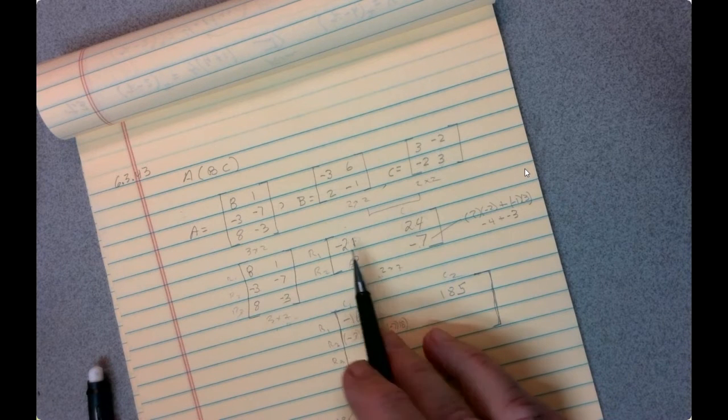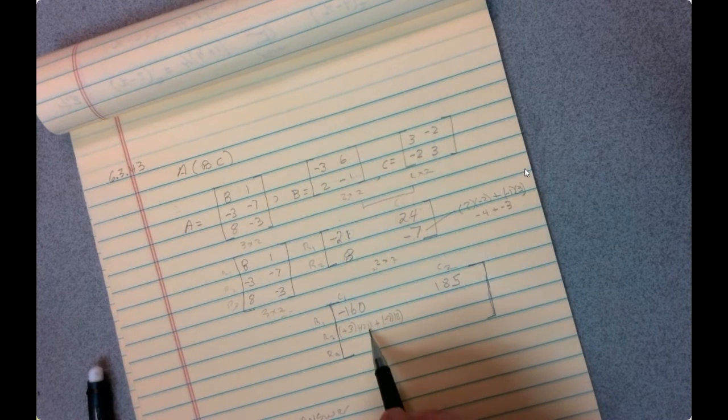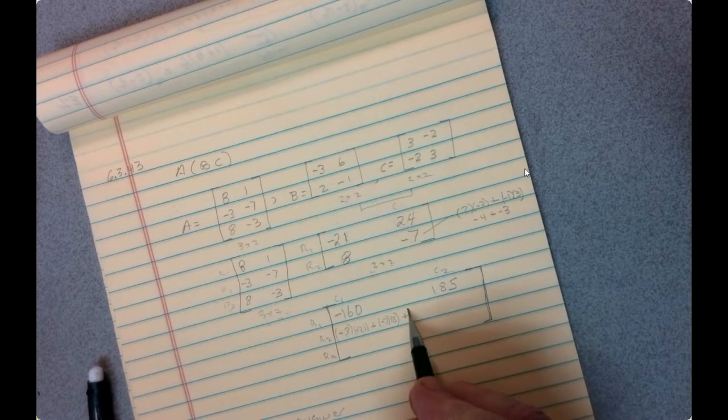Minus 3 times that is plus 63. I'm sorry, minus times minus, that's plus 63. Plus 63 minus 56. So plus 63 here, plus 63 minus 56 is going to be a what? Do it again. Plus 63 minus 56. So that's going to be plus 7. So the result there is plus 7.